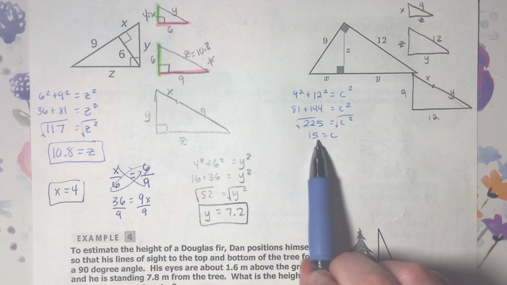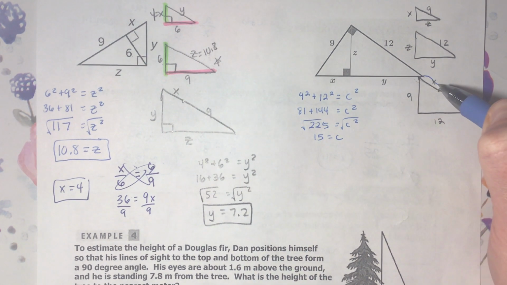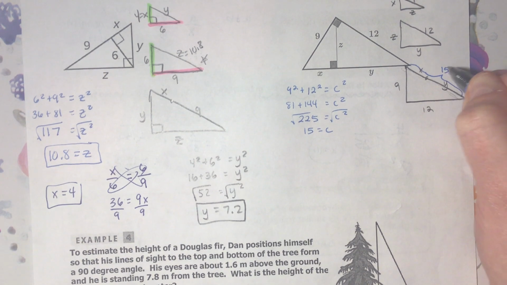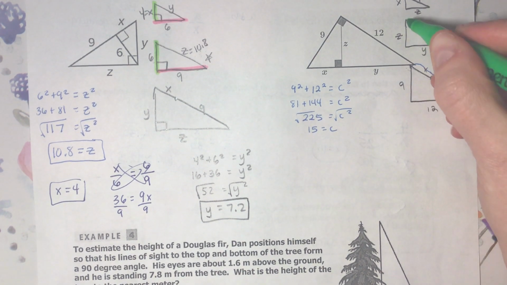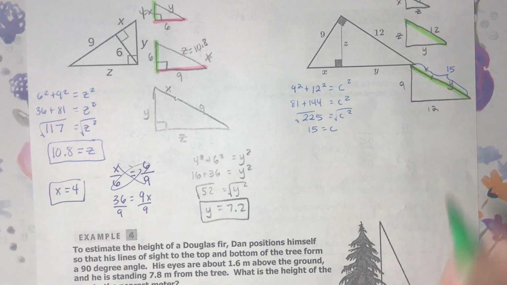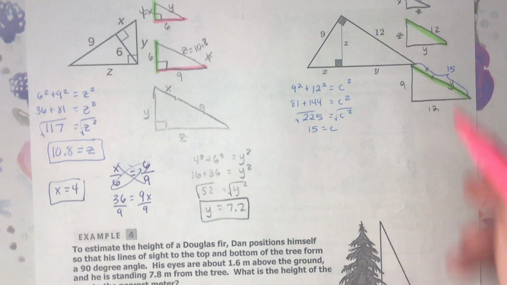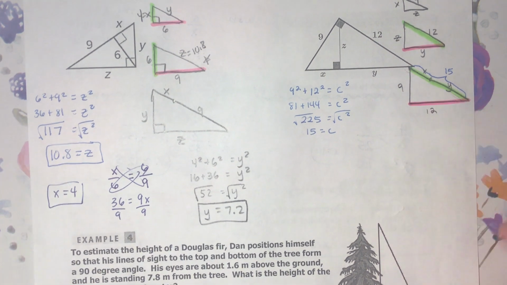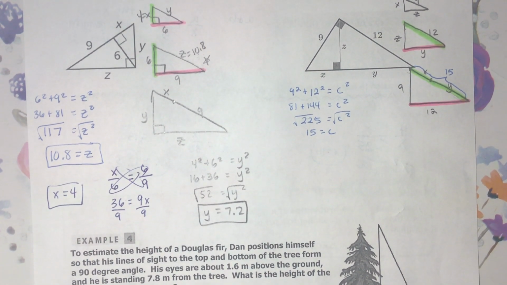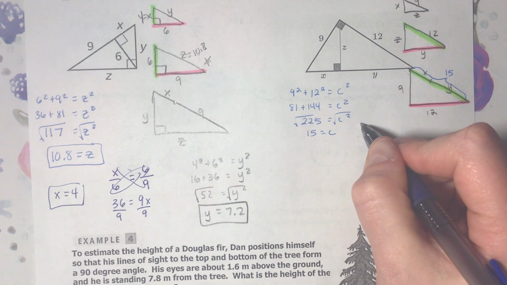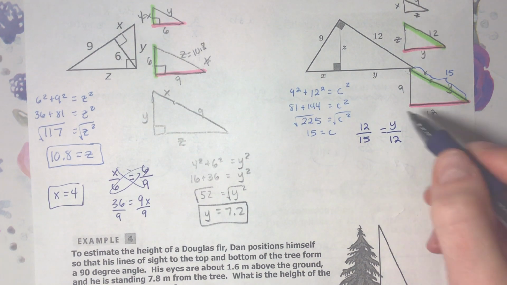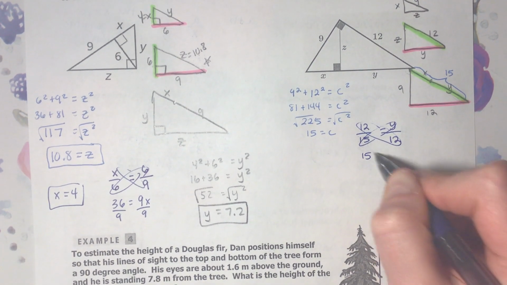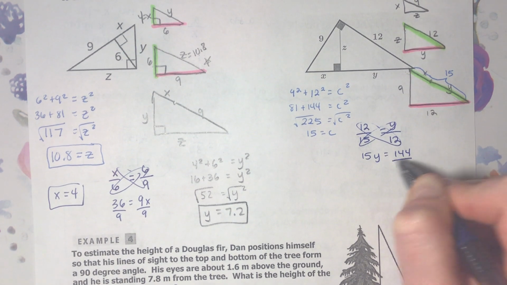This is not something that it asked me to do, but I'm going to use the fact that this is 15 to now set up proportions. To figure out what y is, I can easily say, oh, hypotenuse over hypotenuse corresponds with bottom over bottom. So that's what I'm going to do to figure out what y is. So I'm going to say 12 over 15 is equal to y over 12. So cross multiply. I have 15y is equal to 144.